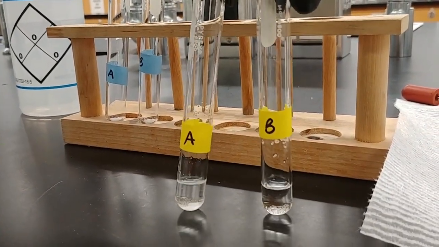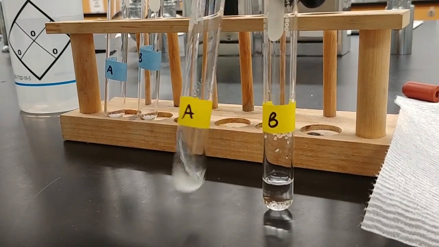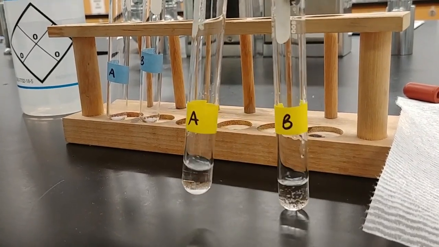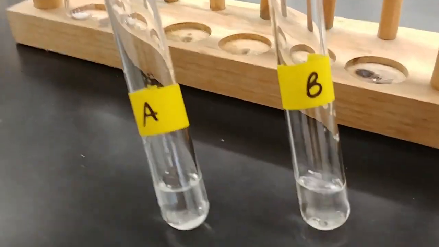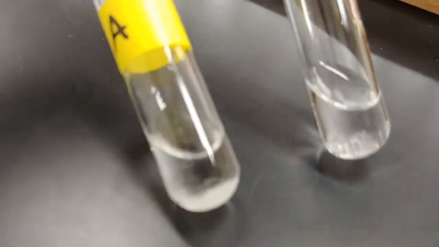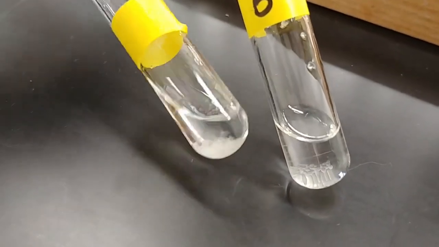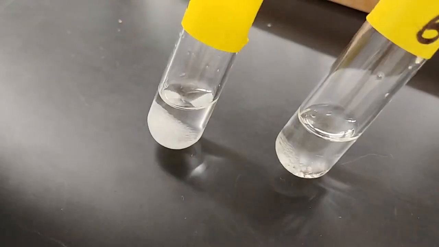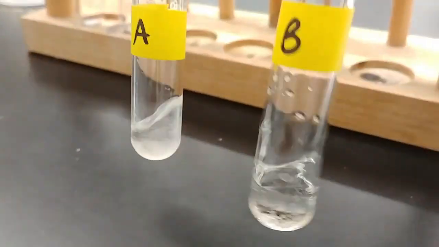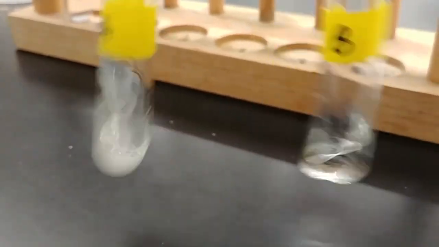So as you can see from the labels, on the left I have unknown A, and on the right I have unknown B. So let's take a top-down view a little bit to see what's going on in there. So you can see whether our solids are dissolving or not.